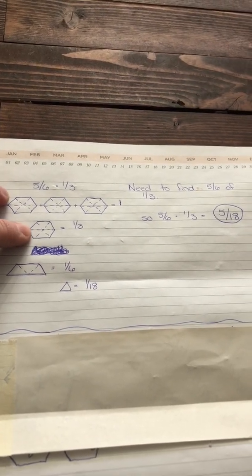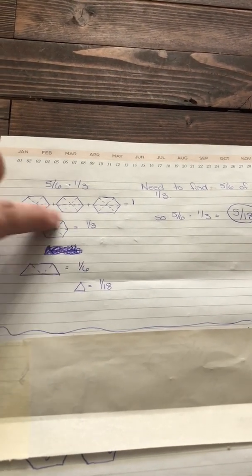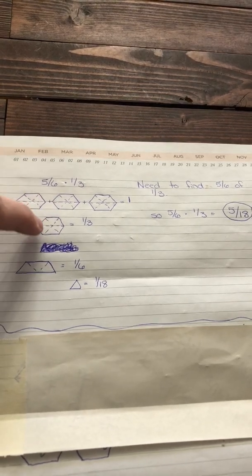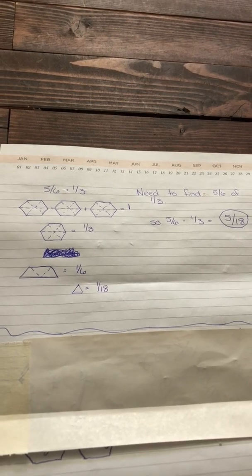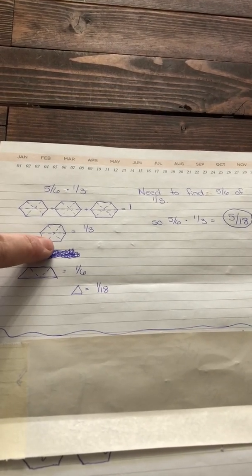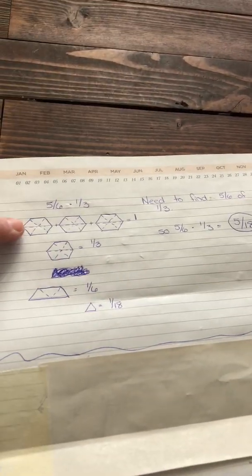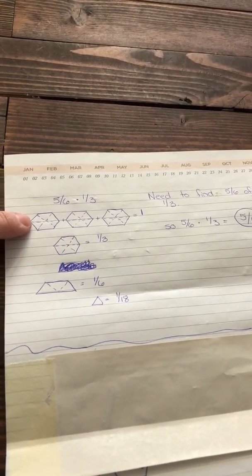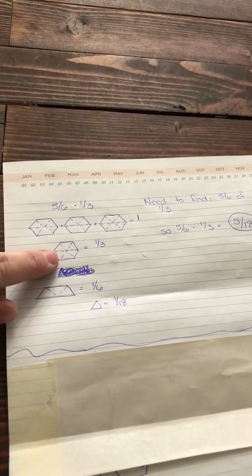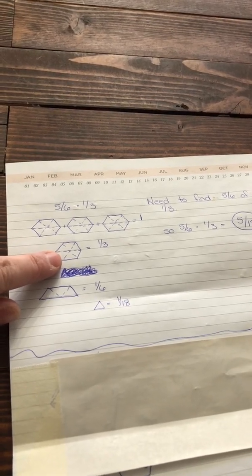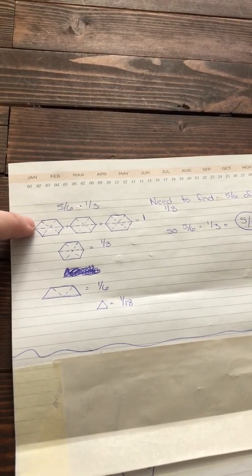So 5/6, if we look at our 1/3, 5/6, let's count, since there's 6 parts, let's count 5 of them. There's 1, 2, 3, 4, 5 with an empty triangle space. So 5/6 of 1/3 would be 5/18, because altogether, like we said, there's 18 triangles in 1 total, and only 5 can fit into 1/3. So that's 5 triangles of 18 total, where we get our 5/18.